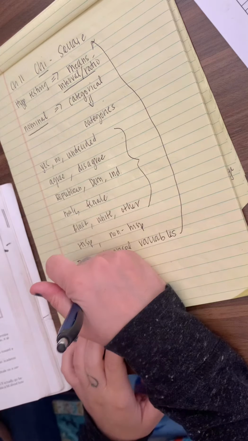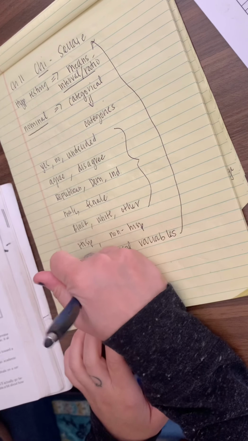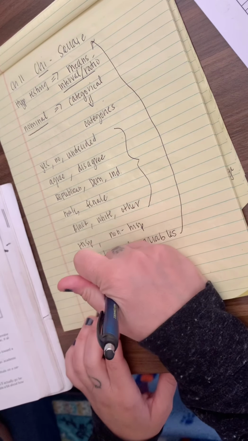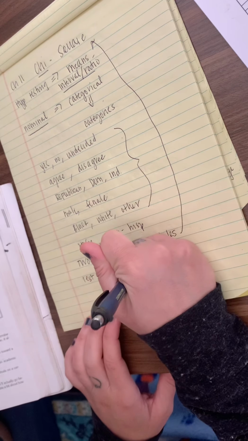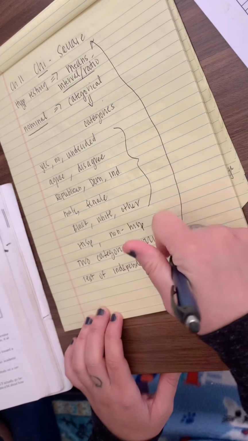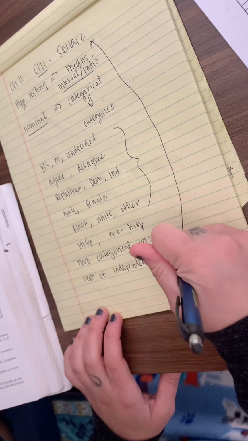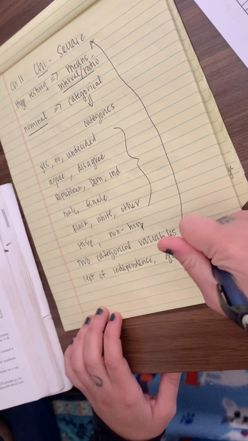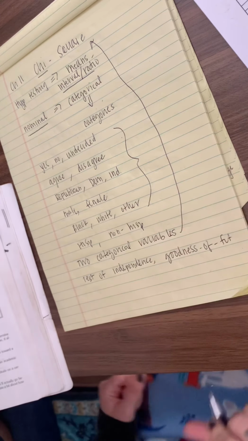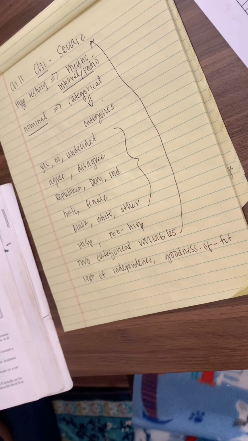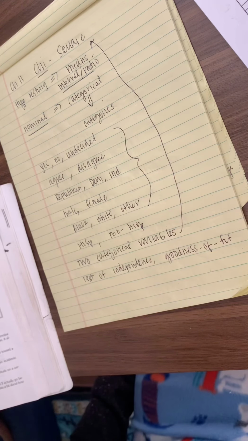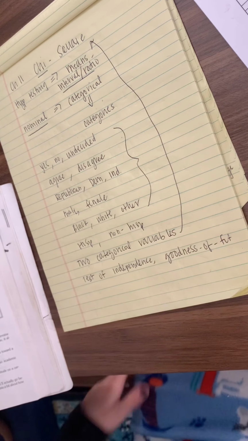There's the chi-square test of independence and the chi-square test for goodness of fit. Both are going to be appropriate for situations involving categorical data.